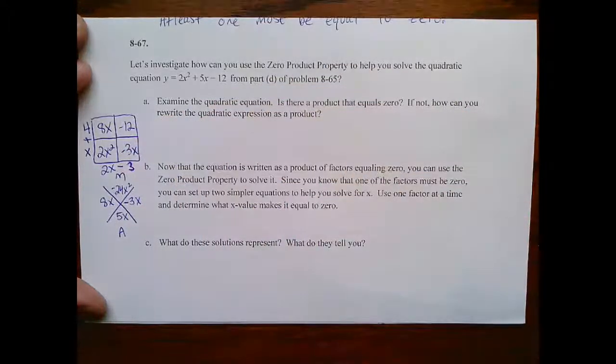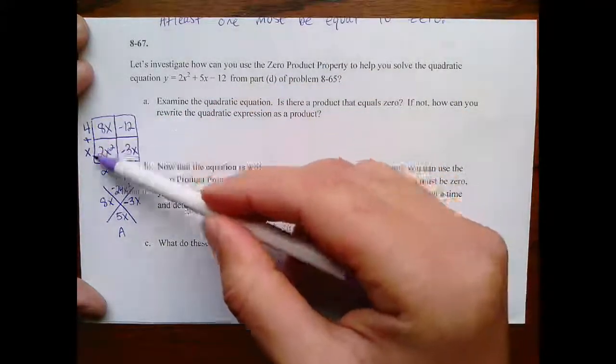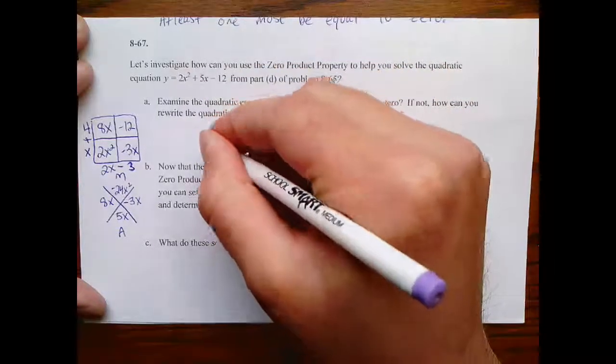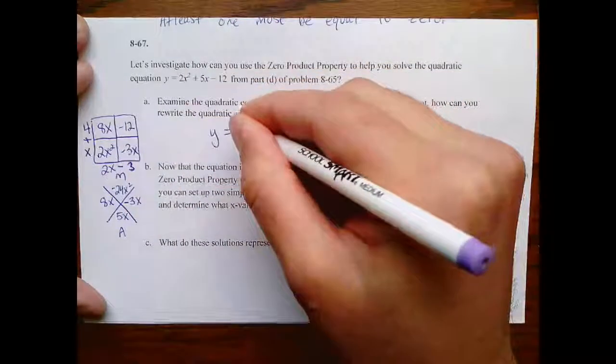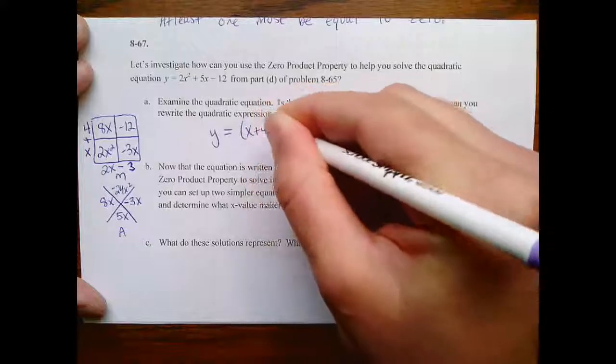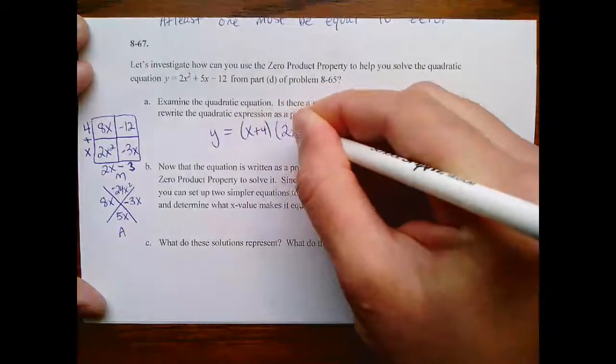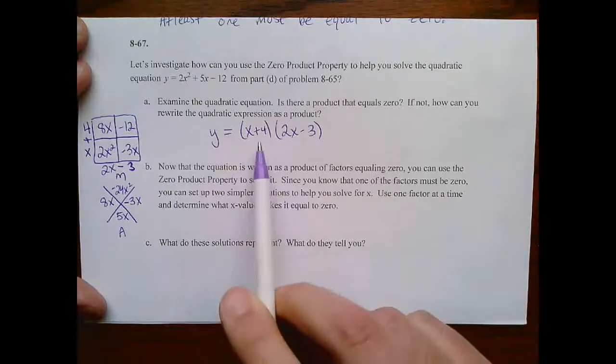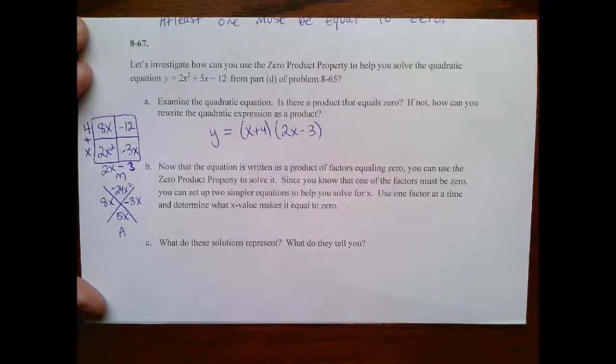So how could I write this as a product? Well, I know that if I'm finding the area, I'll do length times width. So in this case, I can say y equals length, which is x plus 4, times width, which is 2x minus 3. Have I accomplished my goal? Have I written this expression as a product? Well, yeah, this times this means to multiply. Multiplication is a product. So now let's continue on.